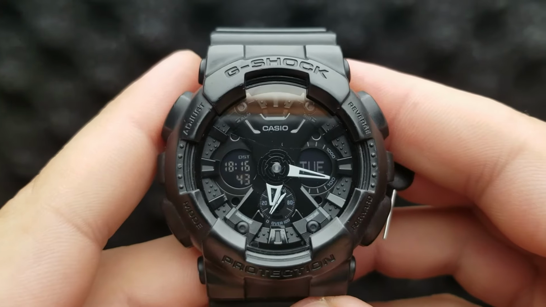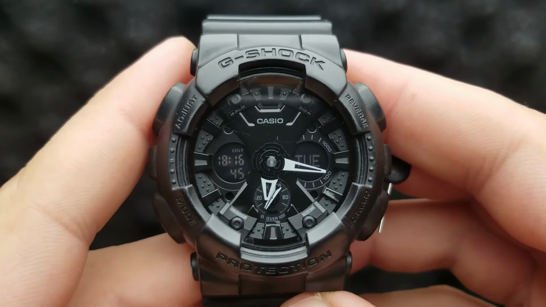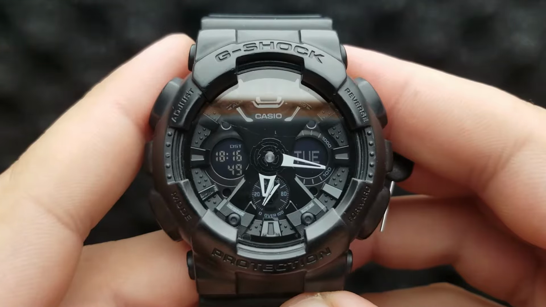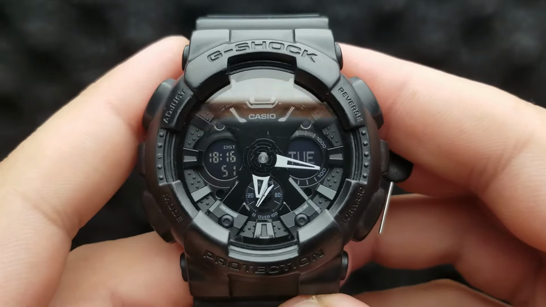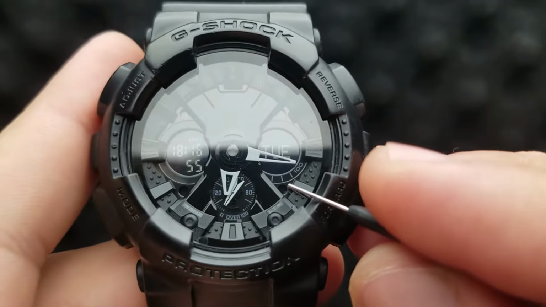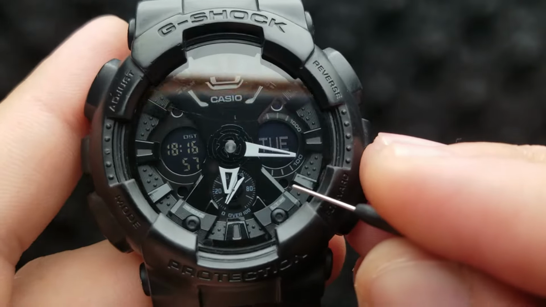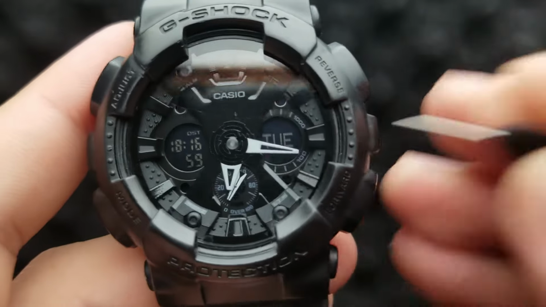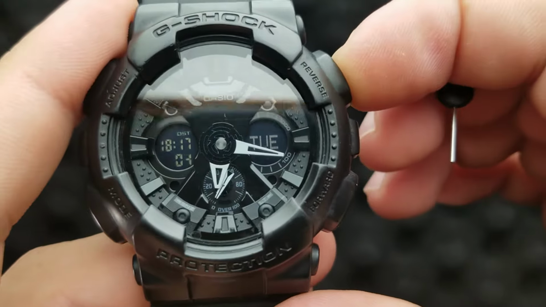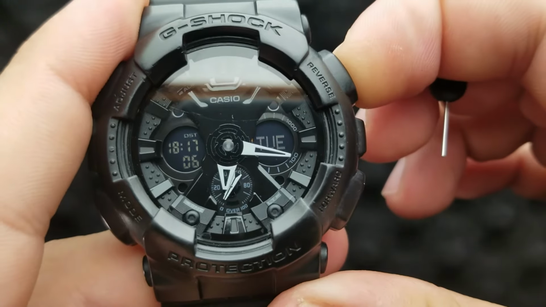Once we are back in the standard timekeeping mode, I'm going to show you how to do another setting without entering the settings menu, and that is the auto light switch. We have the auto light indicator over here. Currently, I don't know if you can see it because of this negative display, but it's turned off. To turn it on, press and hold the reverse button for about 3 seconds. So let's go. Press and hold.